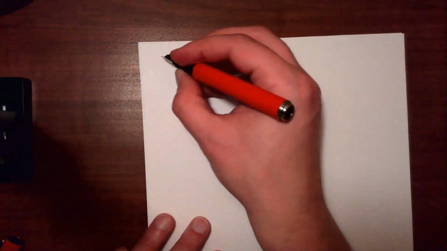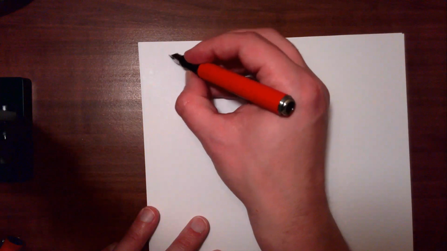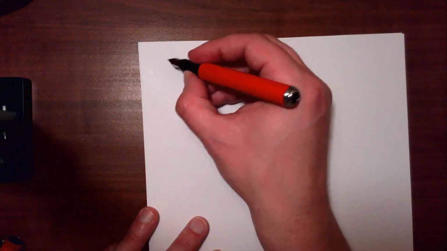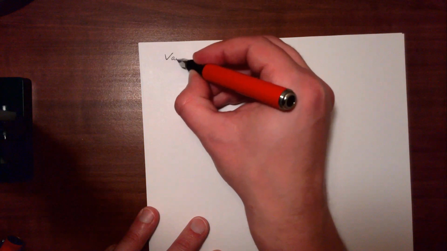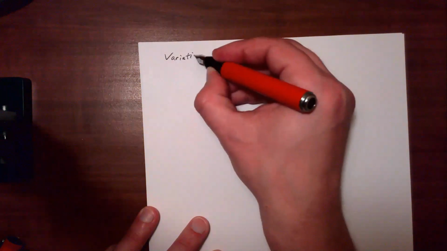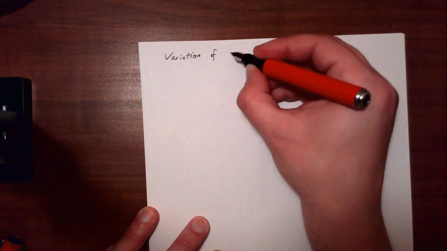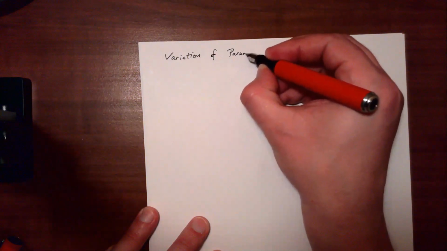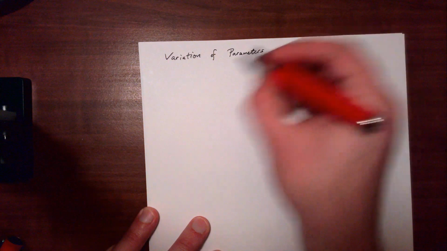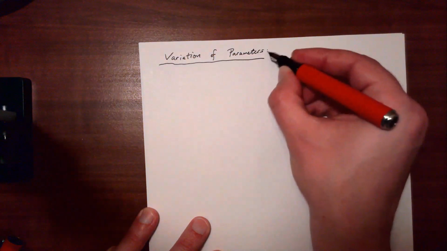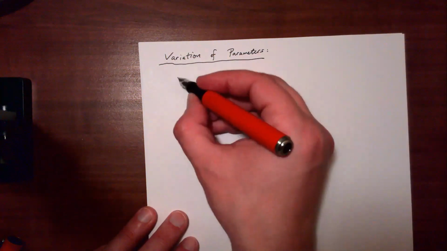So let's discuss what to do if you get a little bit more of a crazy system or a crazy equation where you can't get those nice little neat families of solutions. So it's called variation of parameters, this last method. The variation of parameters. So here's the problem.